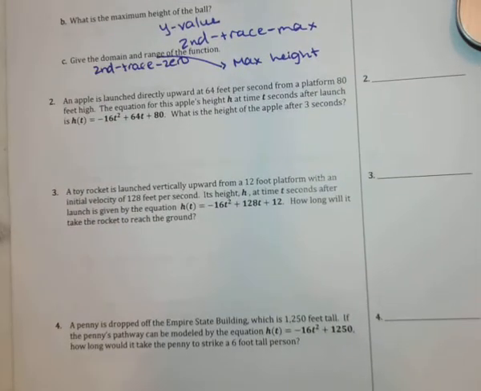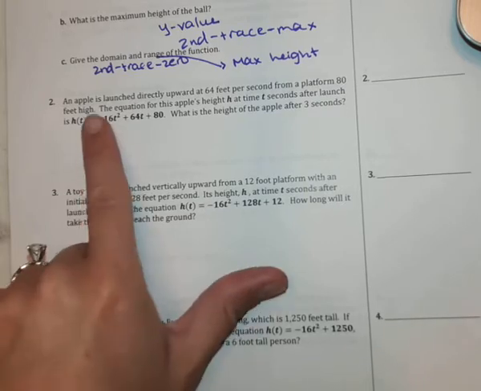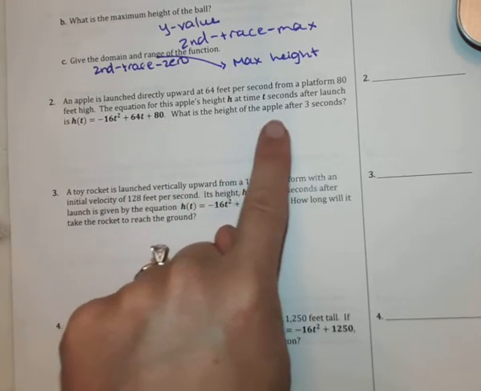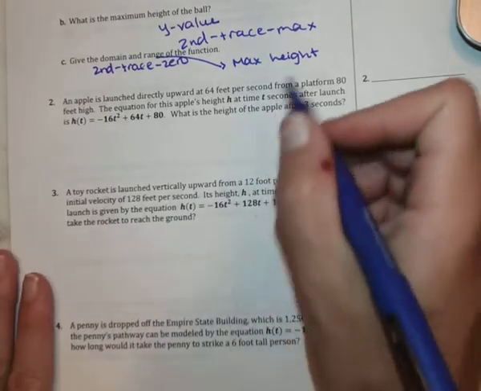Okay, number 2, let's go back to y equals, clear out our old function, and begin typing in negative 16x squared plus 64x plus 80. So this one's talking about an apple launched directly upward at 64 feet per second from a platform 80 feet high. Here is the equation. What is the height of the ball after 3 seconds?